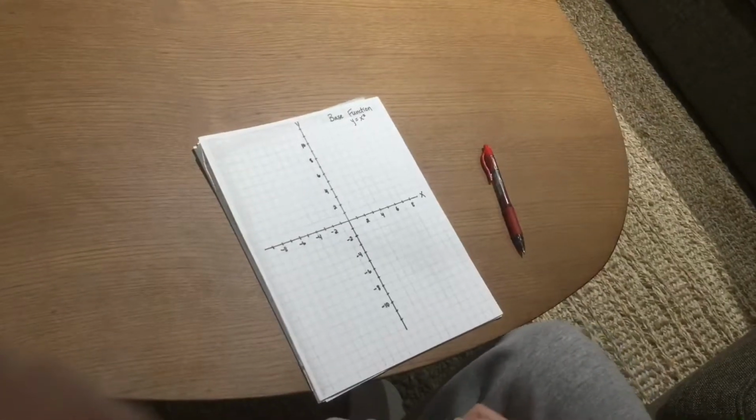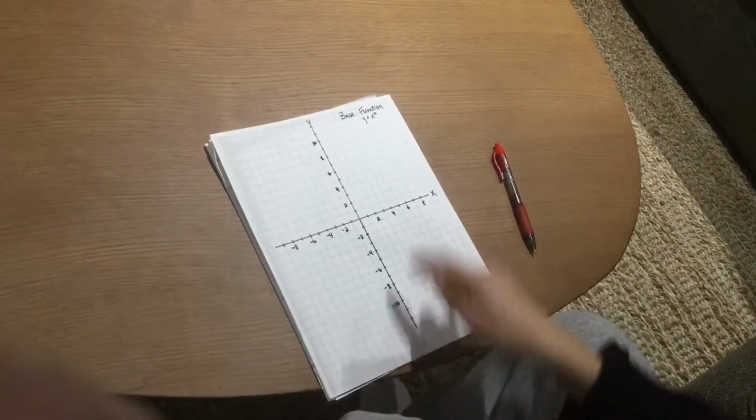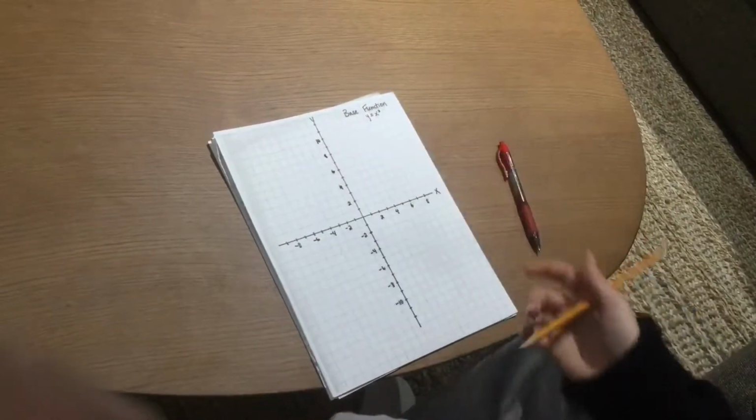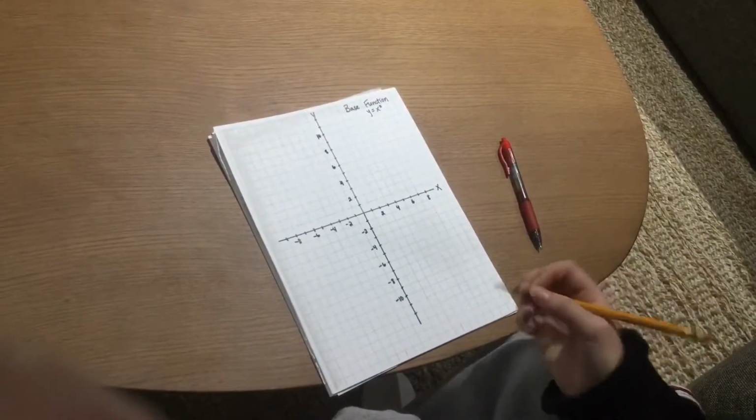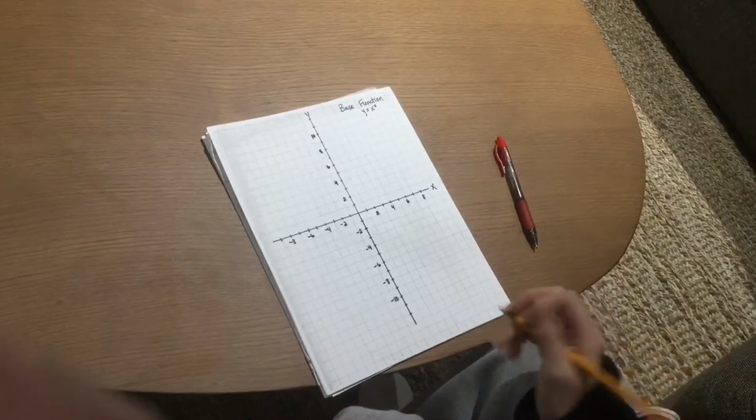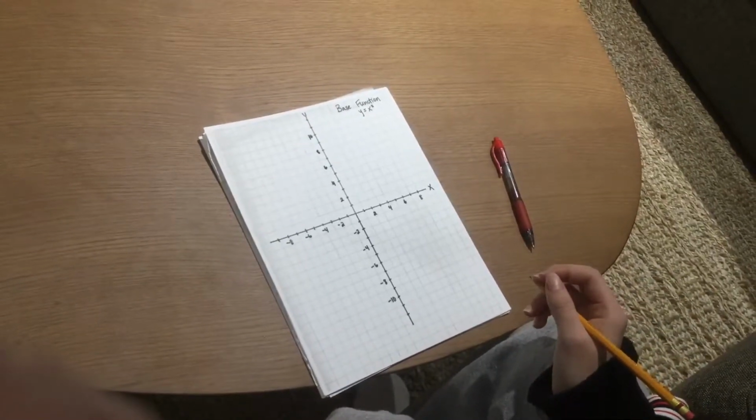Graphing quadratics using step patterns, the base function is represented by y = x squared. If you table x coordinates from -3 to 3 and you apply the formula, you can find these y values.